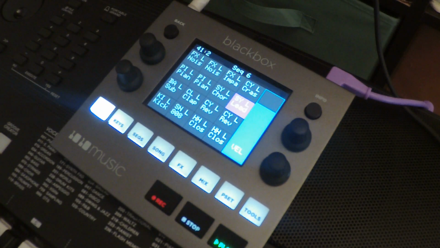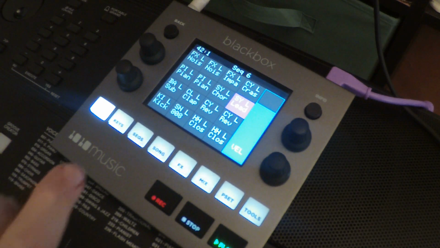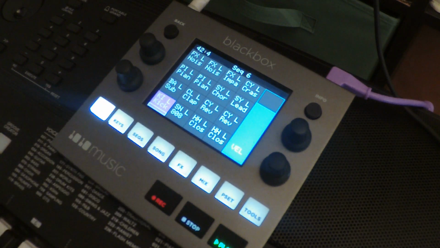Yeah, that glitchy stuff is really my jam. It can also play things very sequentially and very synchronized. Let's build this next one up slowly.